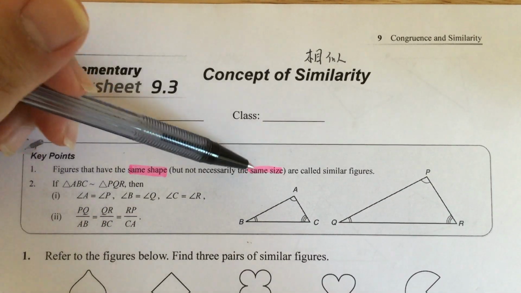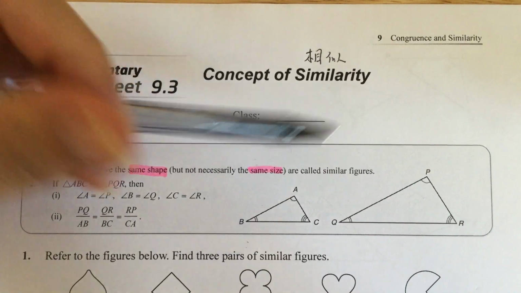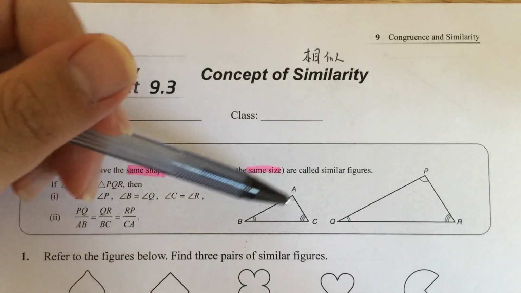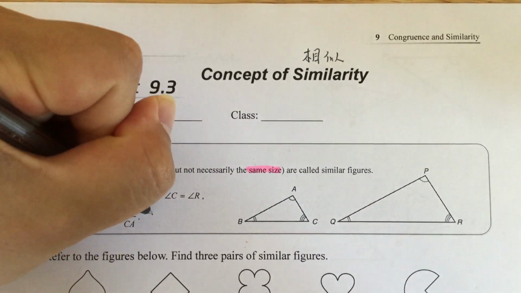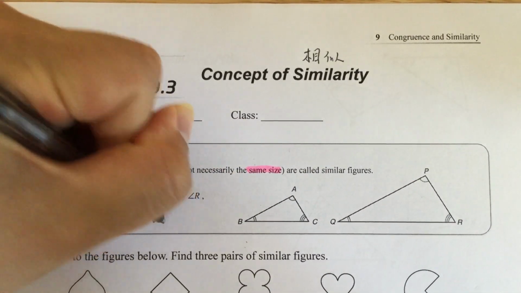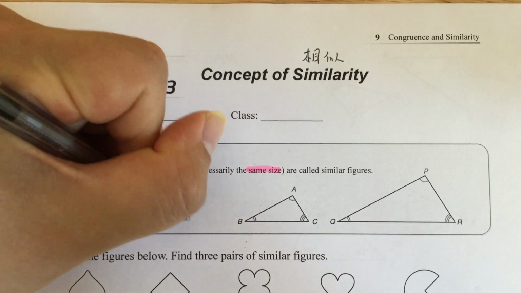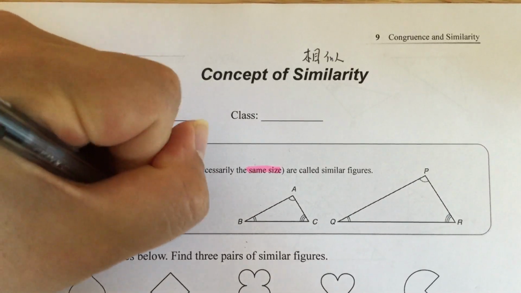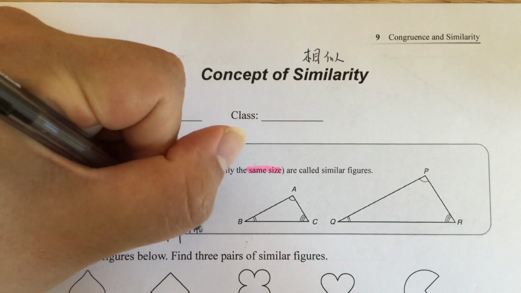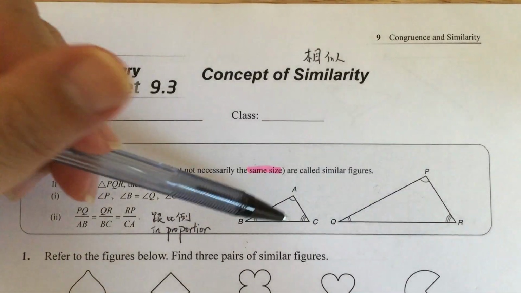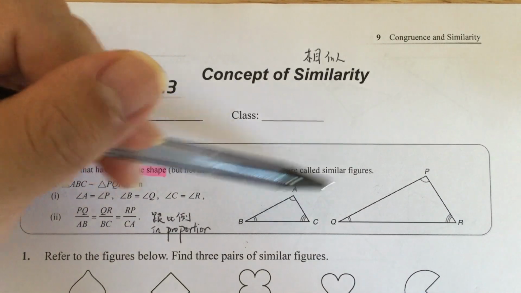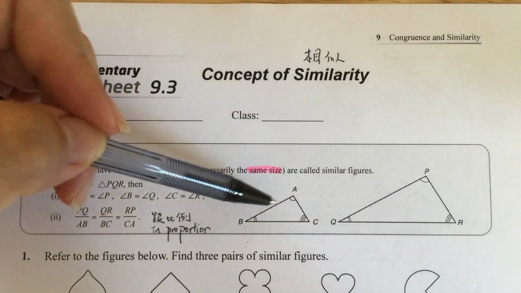But for the length, because we do not have the same size, the length must be changed. So we will only say that they are in proportion, 比例 in Chinese. That means if this one is 1, this one is 2, and if this one is 0.5, that one must be 1, because they are in the ratio 1 to 2.